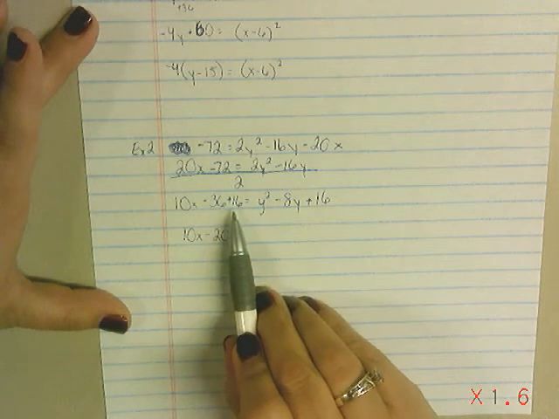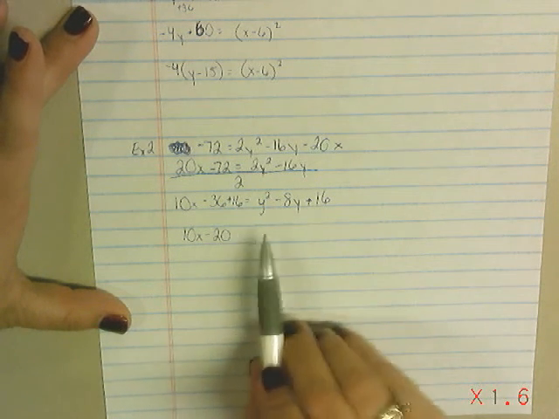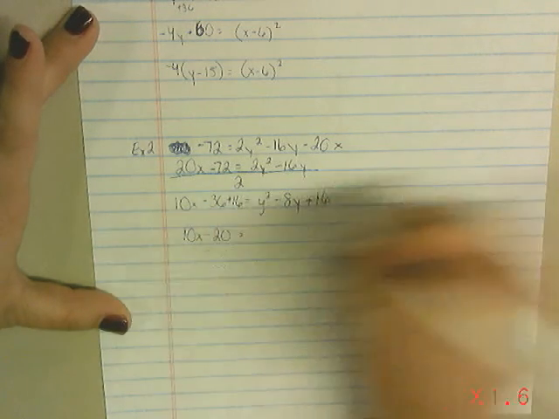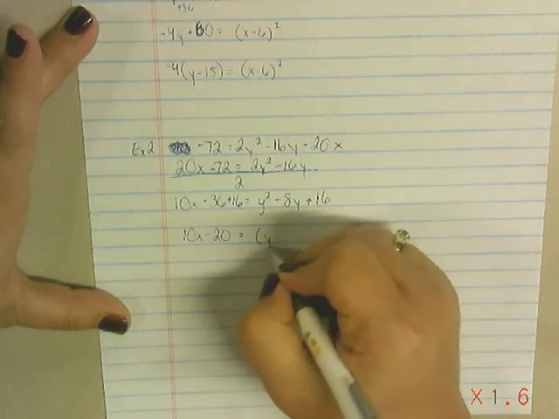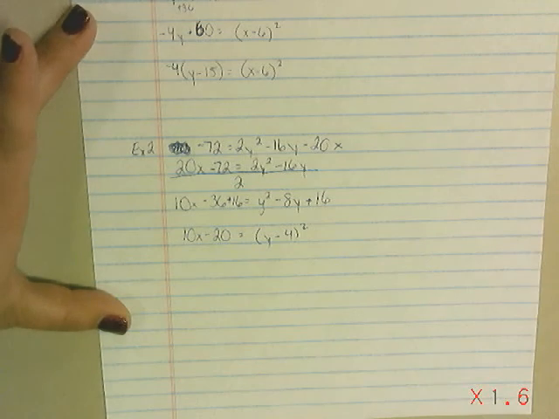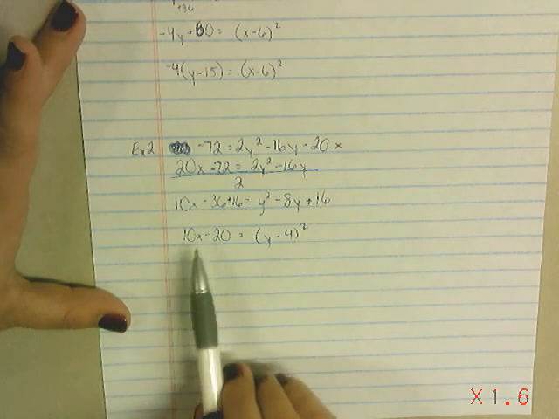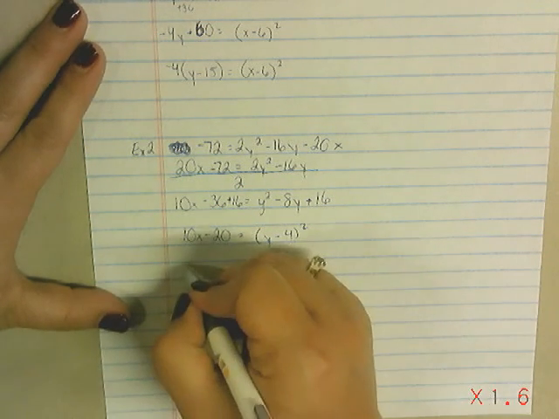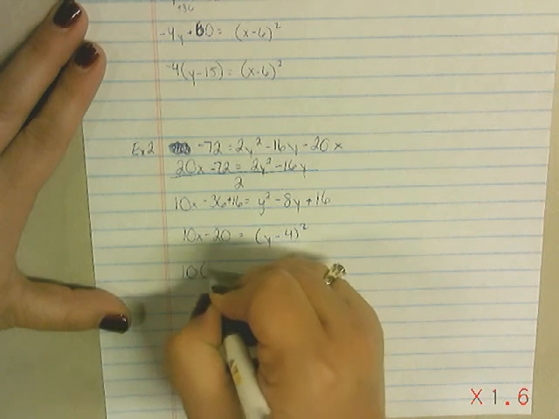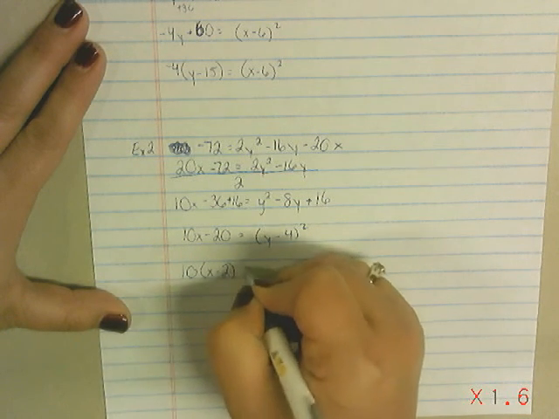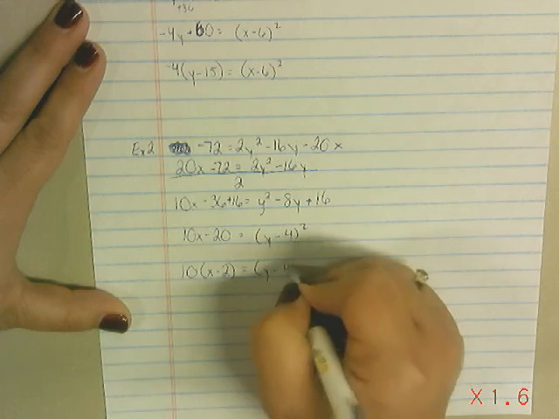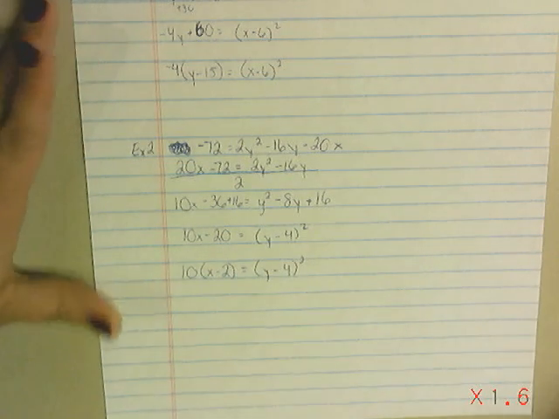Negative 36 plus 16 is negative 20. Go ahead and factor this guy, y minus 4 squared. And then again, we're used to a parenthesis over here, so we're just going to factor out that 10 so that I have my x minus 2, which is not squared because it's a parabola.